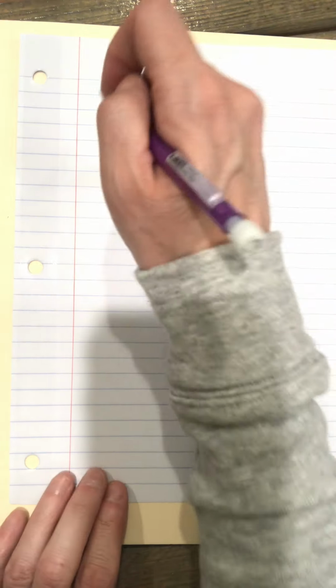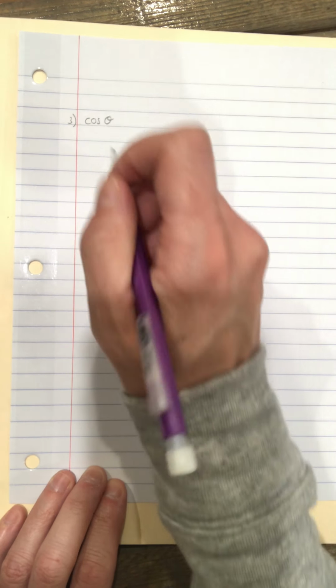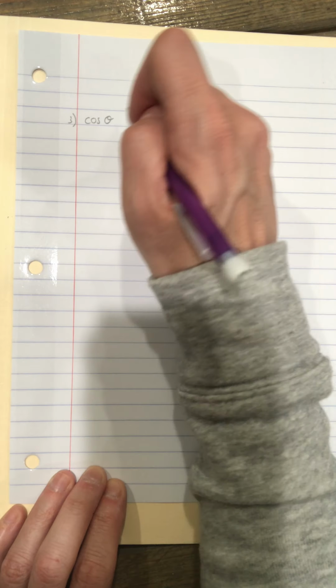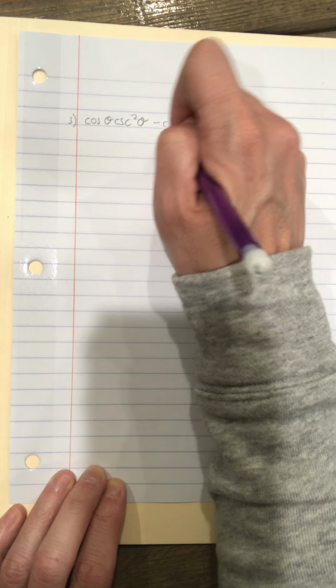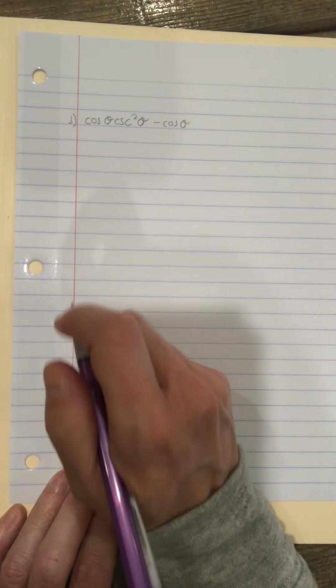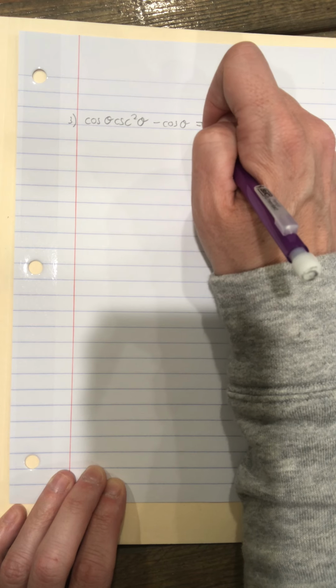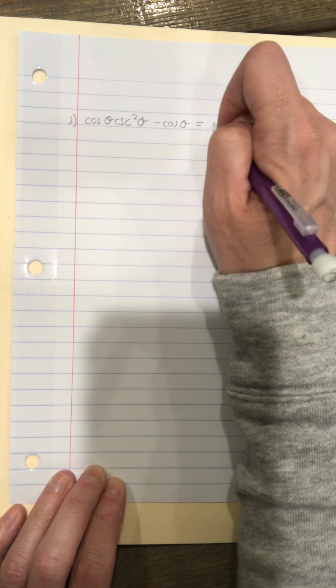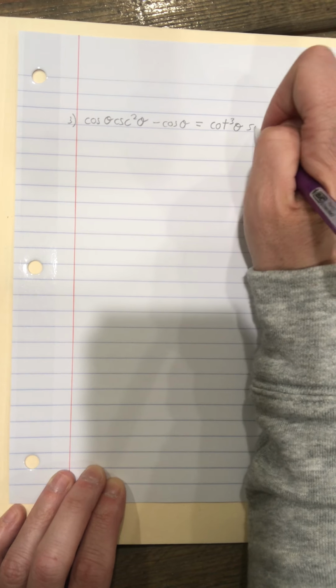where if we take a look at a problem, and I gave you cosine theta times cosecant squared theta minus cosine theta, and I wanted to show that it equals cotangent cubed theta times sine theta. That's what I want to show.